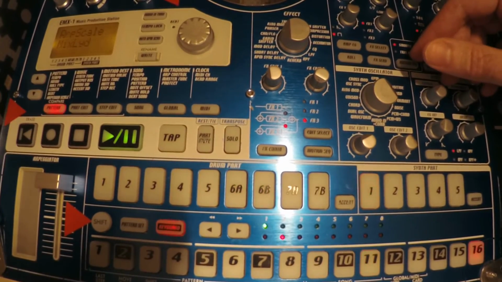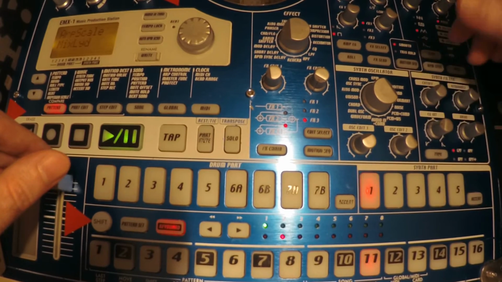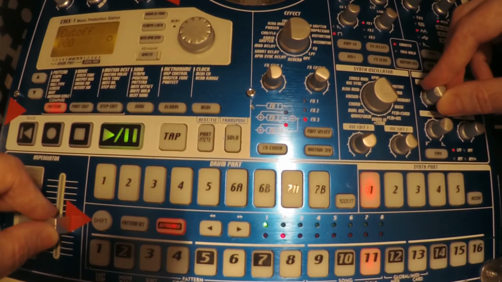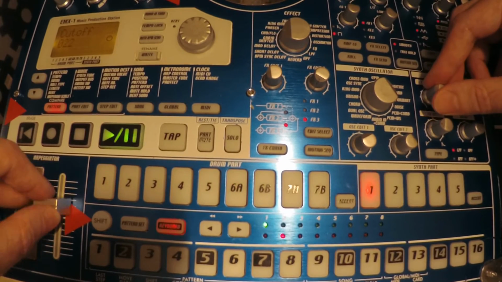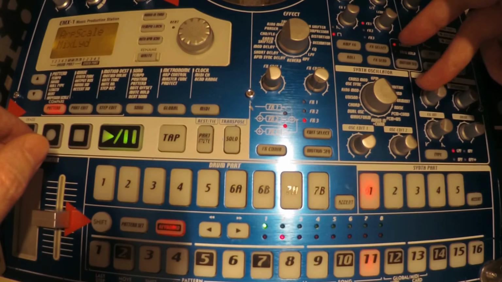But when I'm not telling that voice to do something else, the voices on this machine are basically monophonic voices, even though there is one special setting on here that will do a chord.